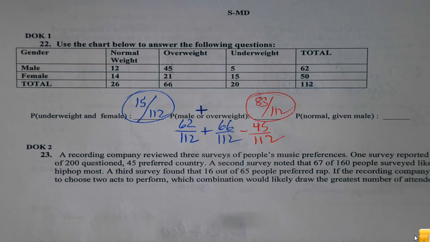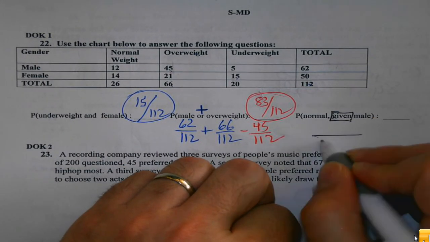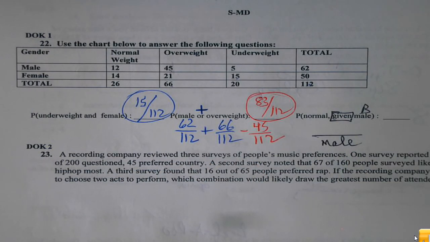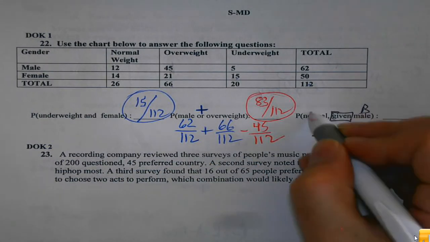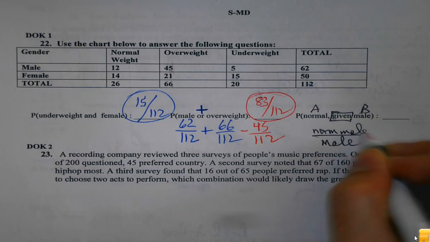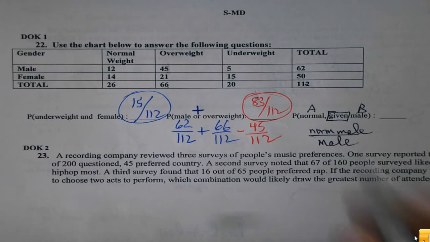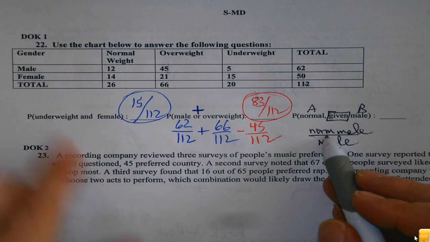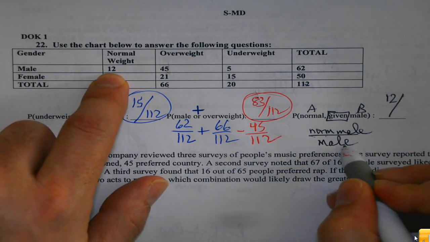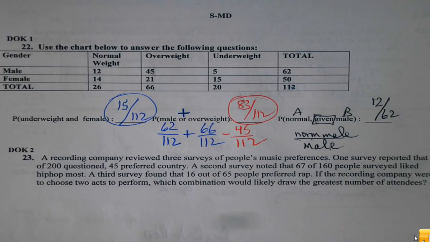And then the last switch: we got and, we got or, then we have given. Given means what's afterwards. My B is the denominator. In this case, it's males. My numerator is both. Normal, male. No wisecracks. Normal weighted males, just not normal. So normal weighted males, there's 12. Males total, there's 62. So it's not going to be the 112 this time.